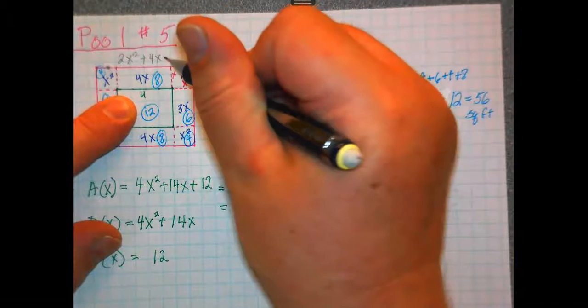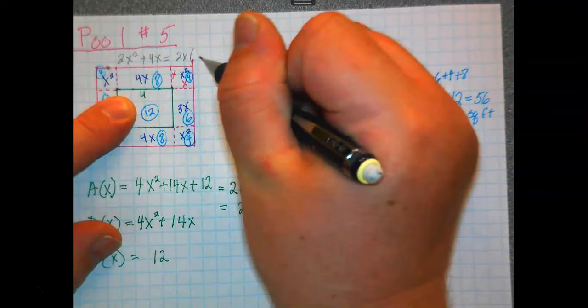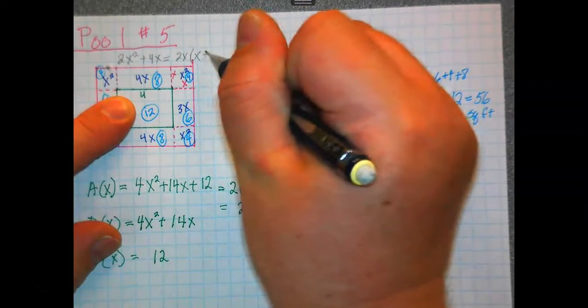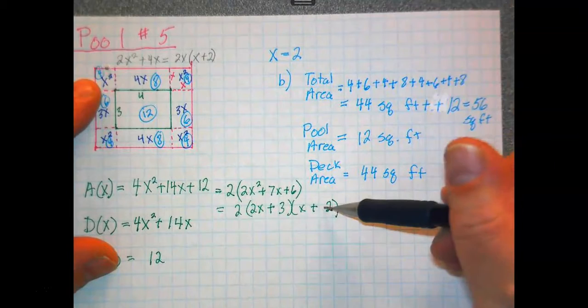If I took out the common term, 2x, what do I have left? X plus 2. Look at that. X plus 2, X plus 2.